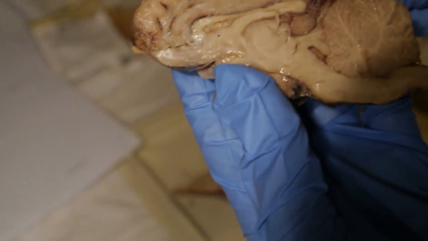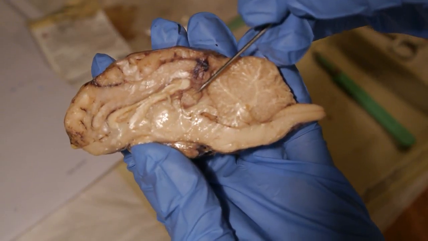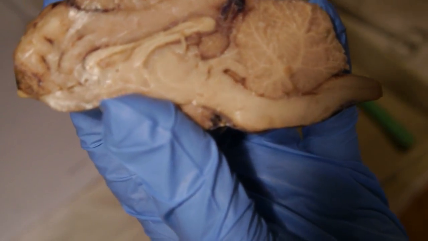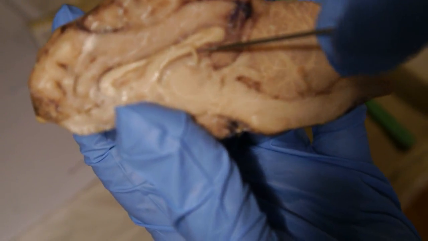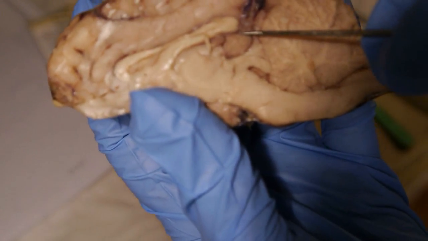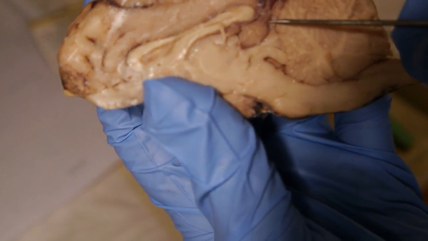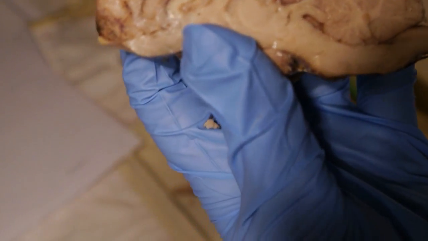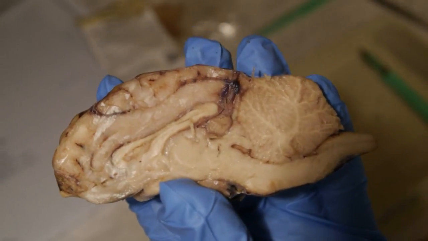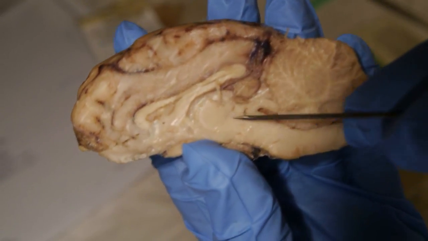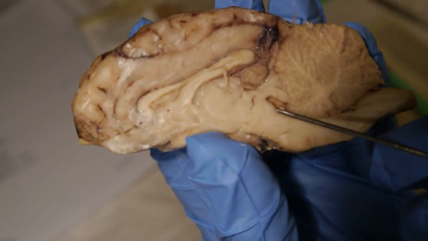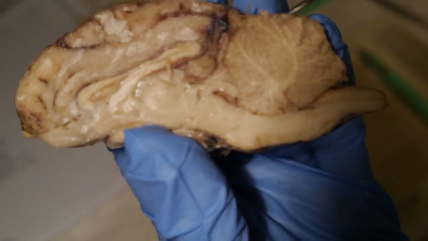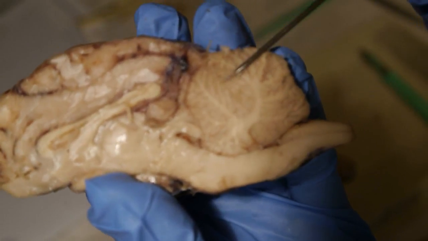The choroid plexus is right here. The lateral ventricle is right in here. The third ventricle is right under it, and is right in here. Our fourth ventricle, I believe, is this little opening that we have. The arbor vitae is right here in the cerebellum.